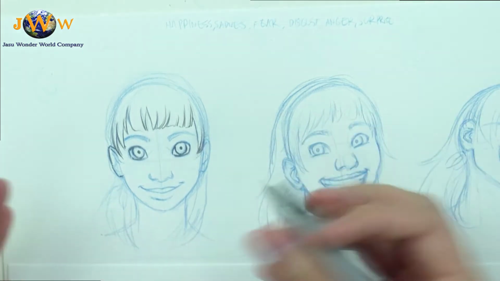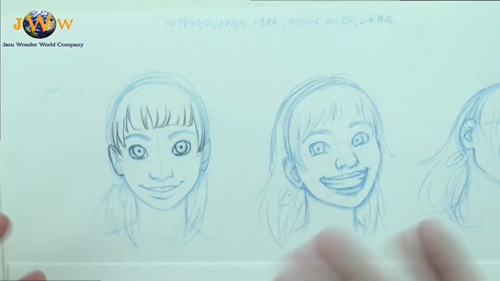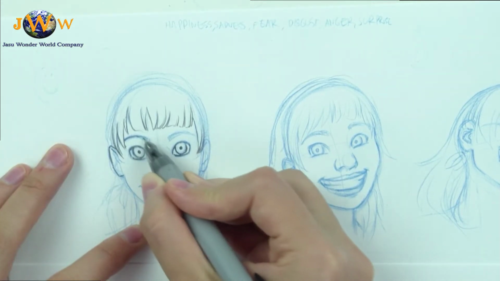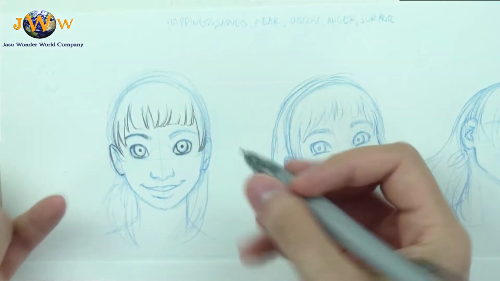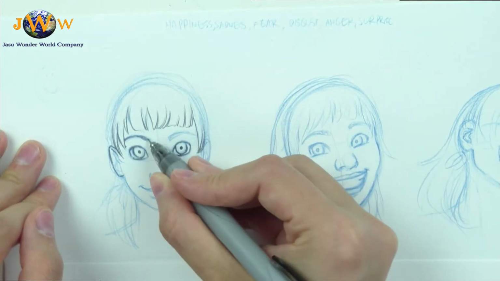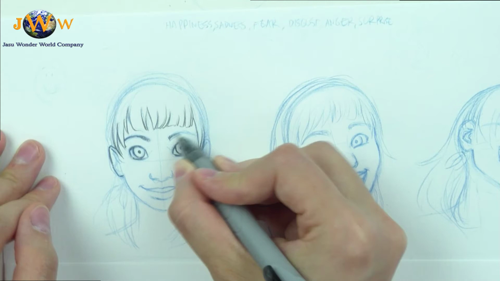I would say that happiness as an emotion is a confident emotion. The eyebrows are also quite high, but not too high. At least not at this point yet, because like I said, this is still the basic content happy face.